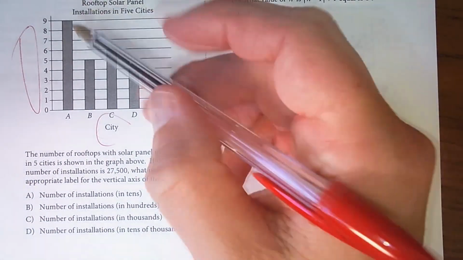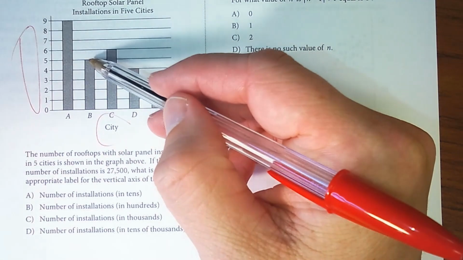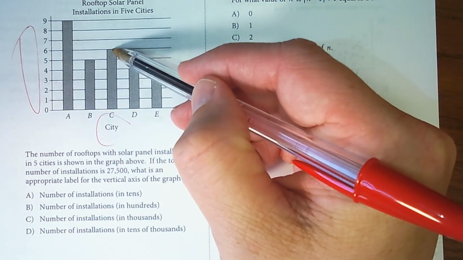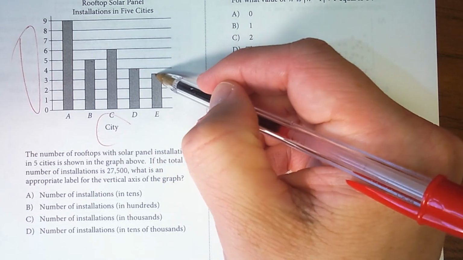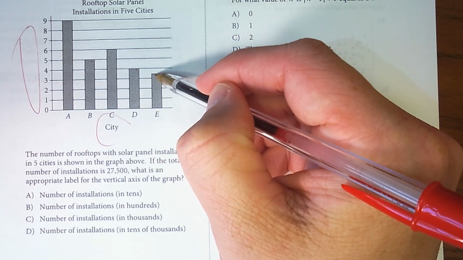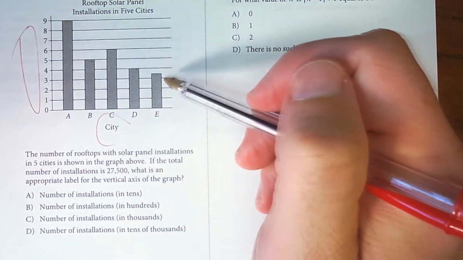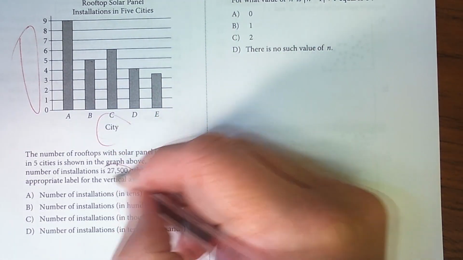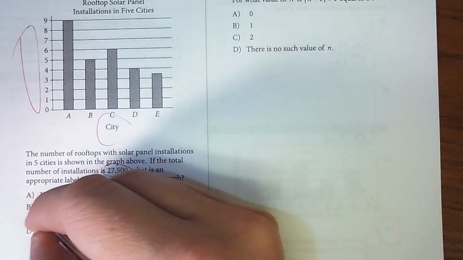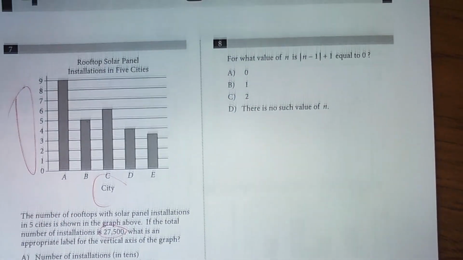Okay? So let's just add these up. We've got 9 plus 5 is 14, plus 6 is 20, plus 4 is 24, plus 3.5 is 27.5. So we've got bar graphs reaching up to 27.5. The number of installations is 27,500, so it must be in thousands.